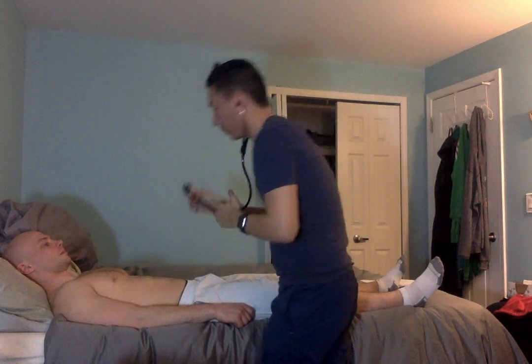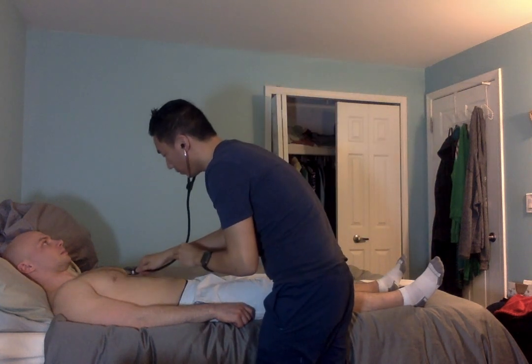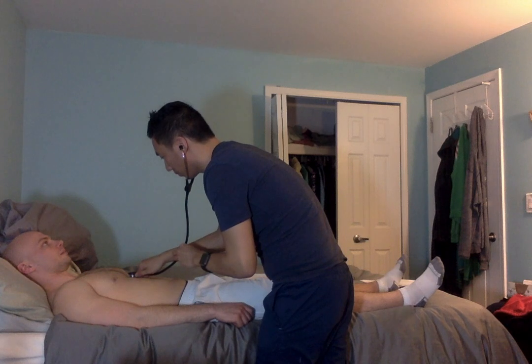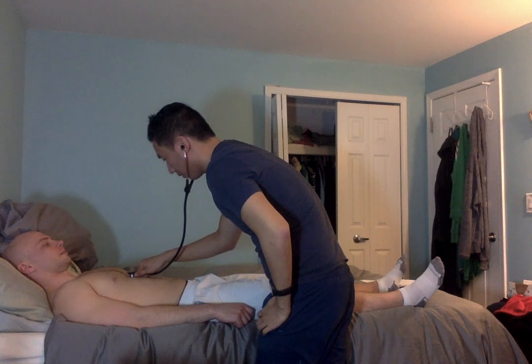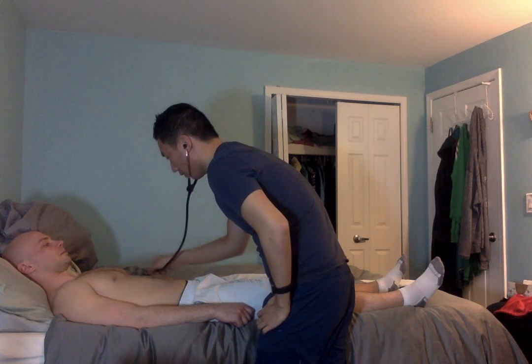I'm also going to, while I have my stethoscope, auscultate vascular sounds, starting with the abdominal aorta. Going to the left renal artery.